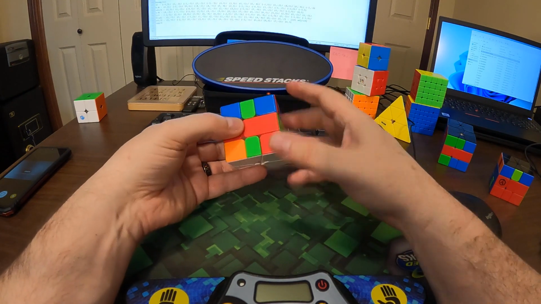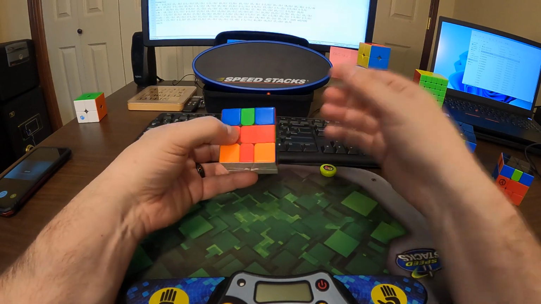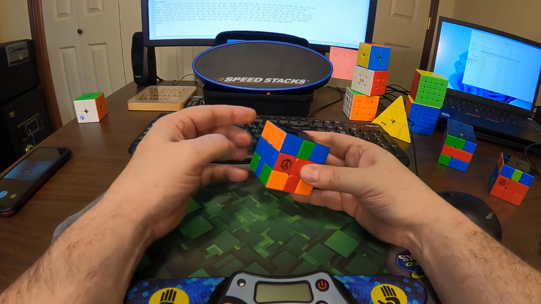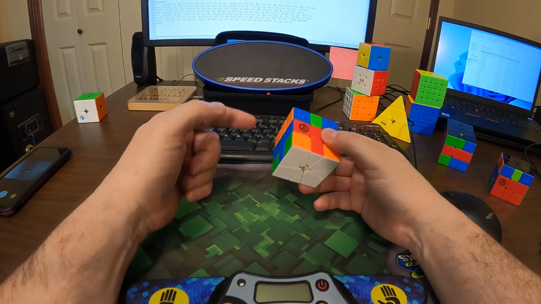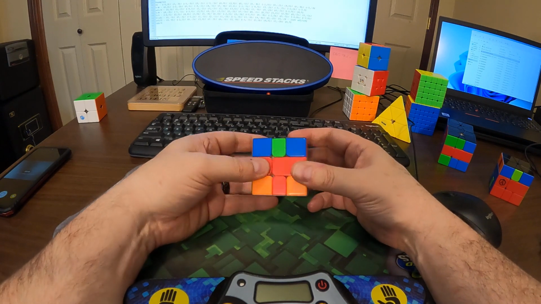When you're solving these, you may get a different EP. Okay, so this is a good one. I like this one. I recognize this as a U. This is a W. So this is a 2 and a 3. I'm going to have parity.